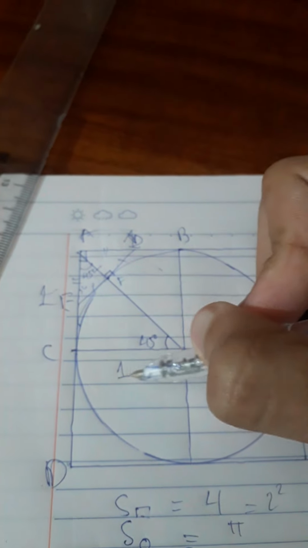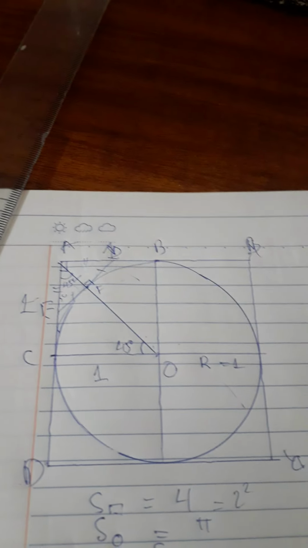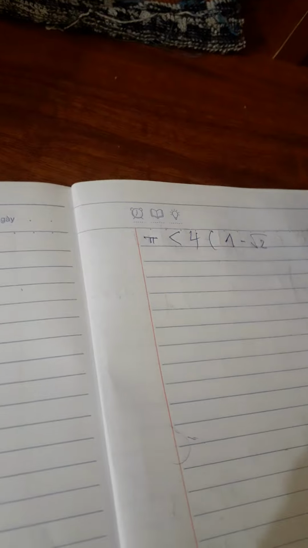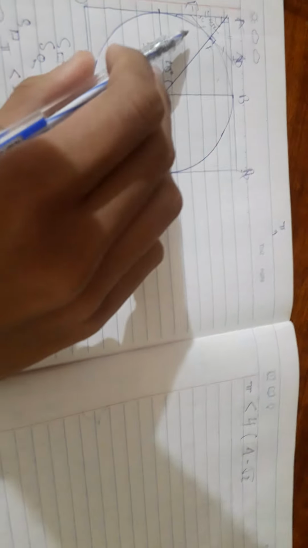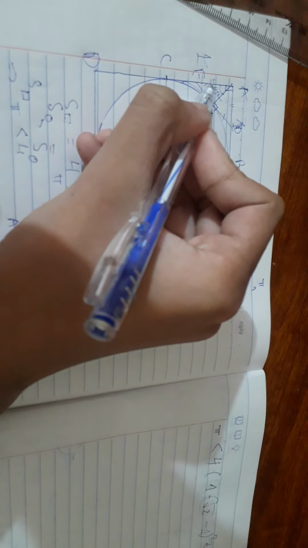Now OA is just the square root of 2 because of Pythagoras, so this has to be the square root of 2. Square root of 2 subtract the radius, which is 1, squared. Multiply by the tangent of that angle here, which is 45 degrees.